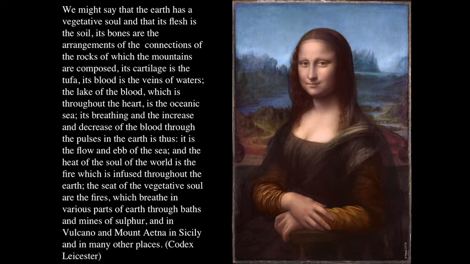I'll just pick up, the soul of the world is in the fire which is infused throughout the earth. The seat of the vegetative soul are the fires which breathe in various places of the earth through baths and mines of sulfur, and in Vulcano, the island, and Mount Etna in Sicily, and in many other places. He's rather unclear as to how the middle of the earth is both full of water and fire, but these are ideas he's working through.